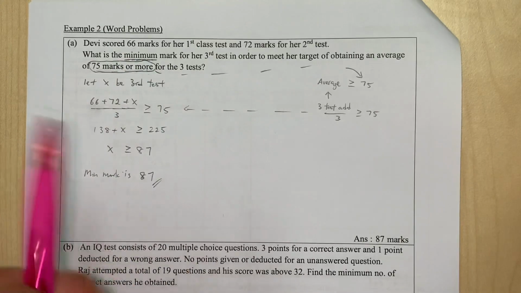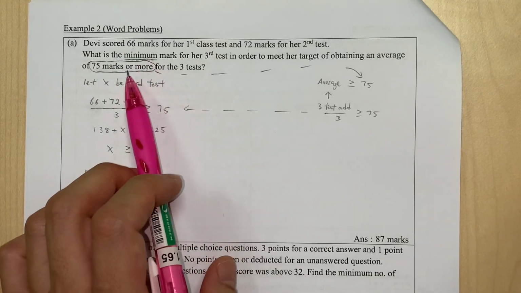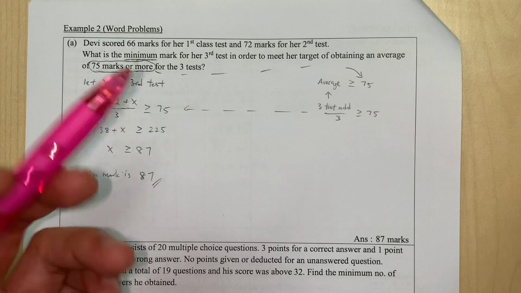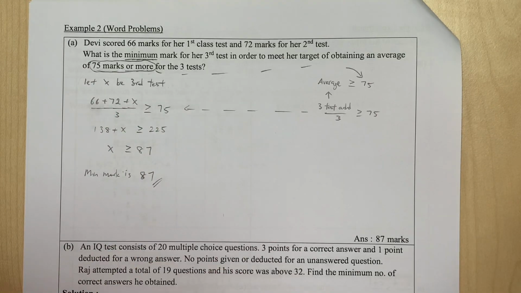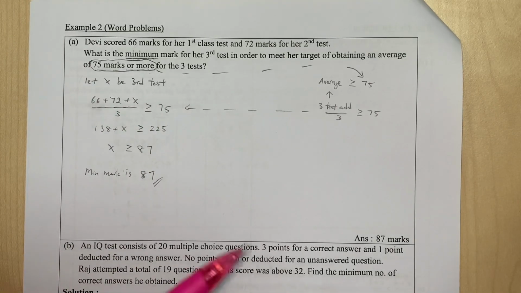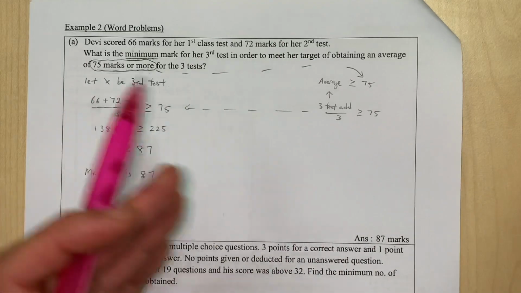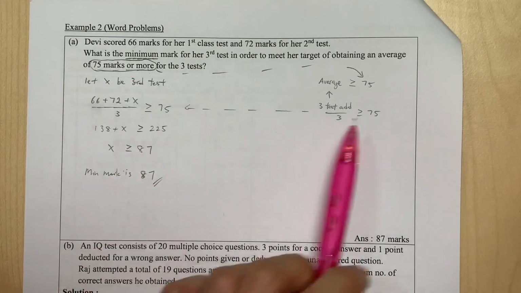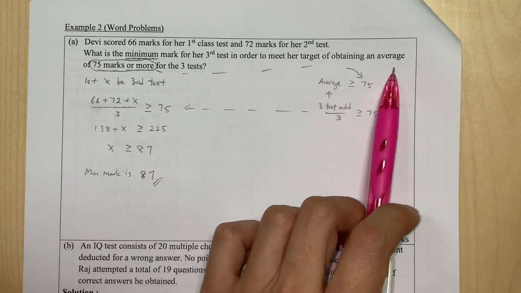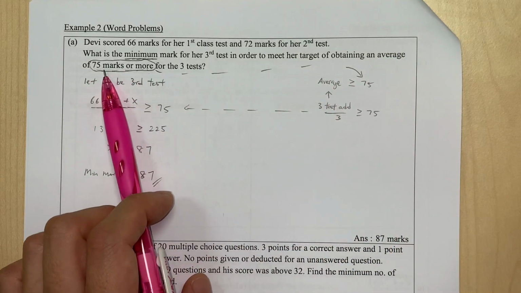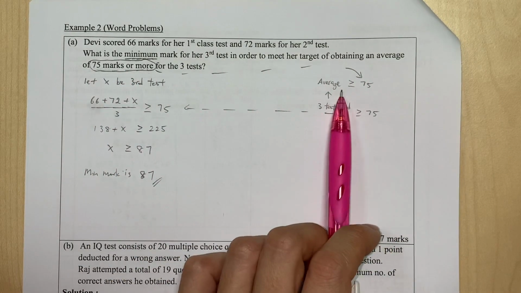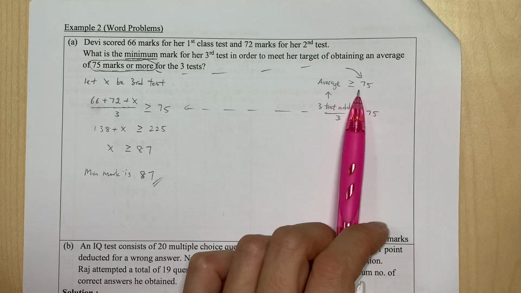So you need to read the English and try to convert it to the inequality. So how do you know it's an inequality? Minimum, 75 or more. These are terms that are all inequality related, because it's not a fixed number, it's something or more, something or less, at least, at most, the kind of language, right? So if you read, well, I want what? The average to be 75 or more. Here, 75 average, 75 or more. So that's the inequality here.